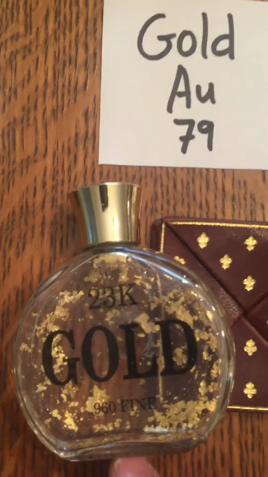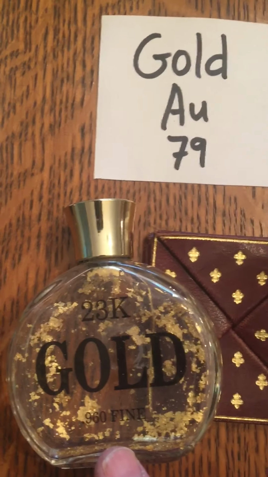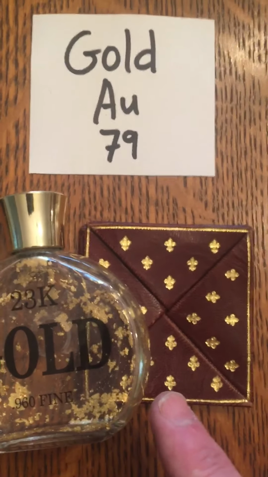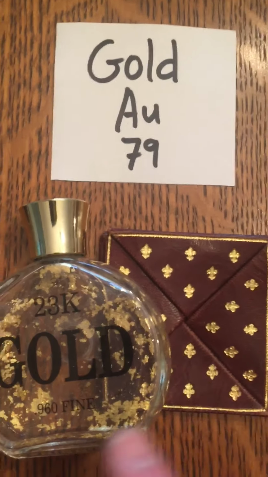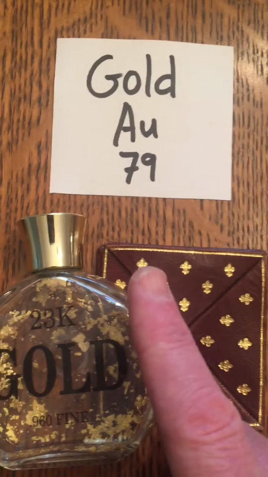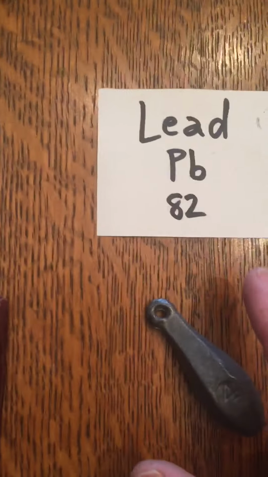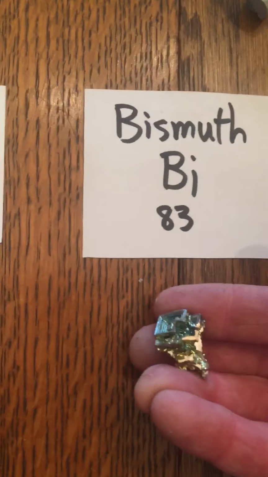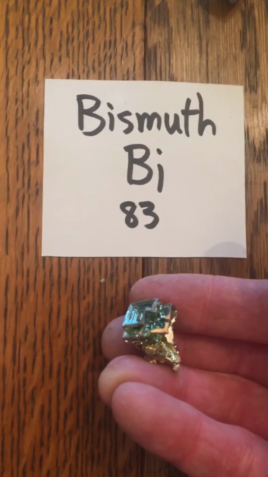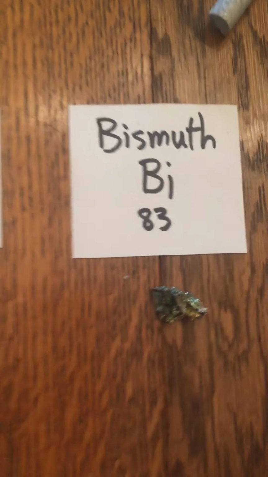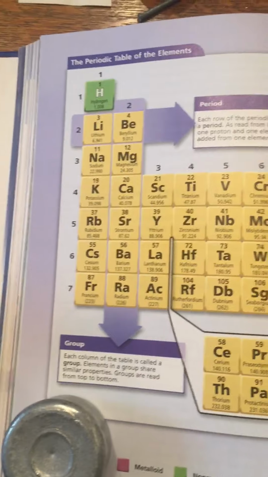Gold, believe it or not, I actually have some gold here. I think we showed you that earlier in the school year. And there's some gold foil on this little wallet thing that I have right there. 79 protons. Lead, not nearly as valuable as gold, has 3 more protons to it. Here's a lead weight. And then bismuth, it's kind of a colorful metal right there. It's got 83 protons. So all those elements are spread throughout the periodic table.